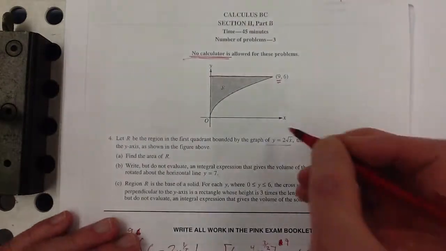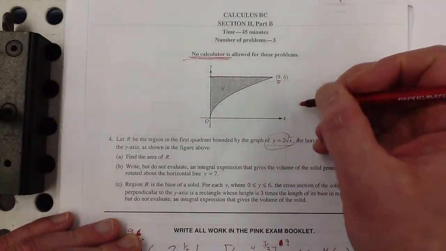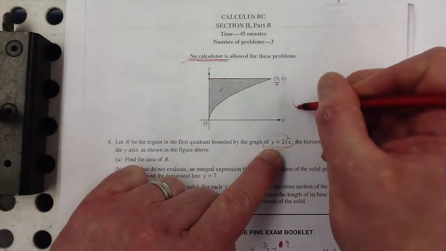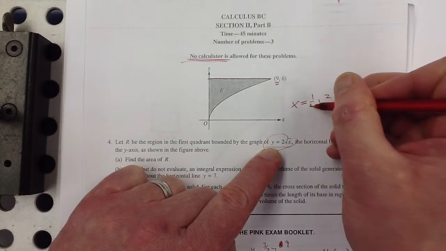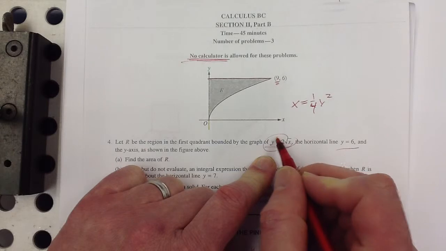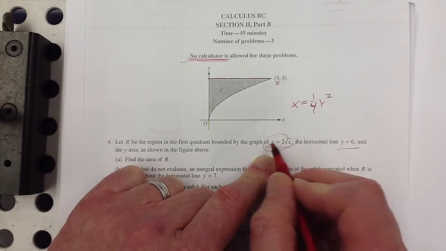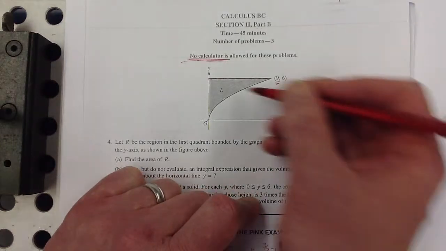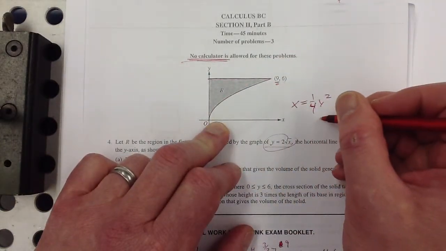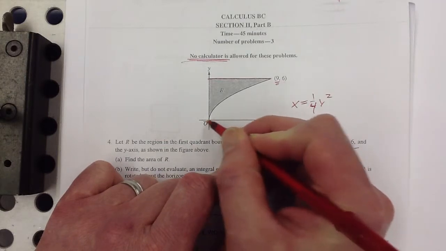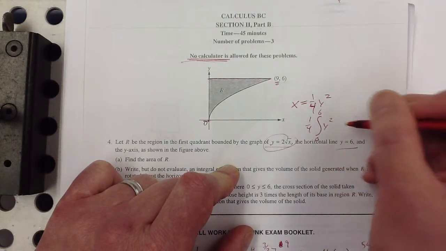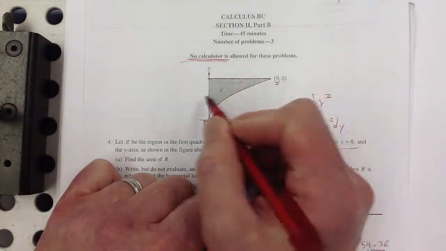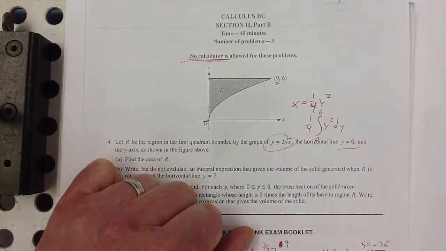The other way you could do it is to think about the inverse of this. You could also do it as a dy problem. If I solve this, that would be the same as if I square both sides. Y squared equals 4x, and then you divide over, so x equals 1/4 y squared. Then you could do the integral from y value to y value. That would be 0 to 6 under this 1/4 y squared dy, and there's no subtraction to do. It's just the one region, because it goes all the way up to the y-axis.